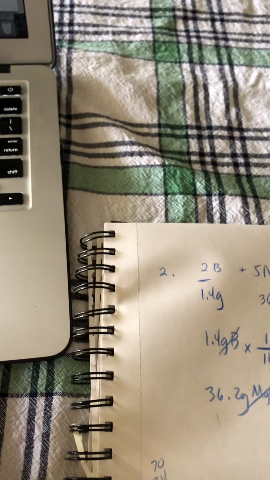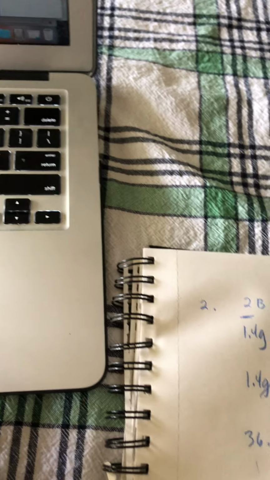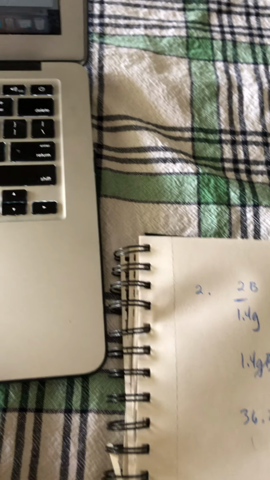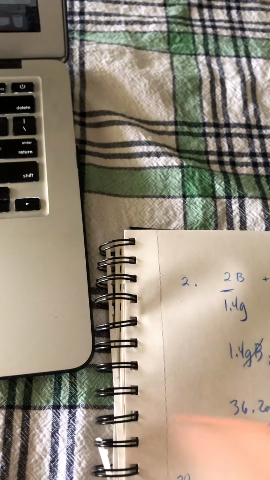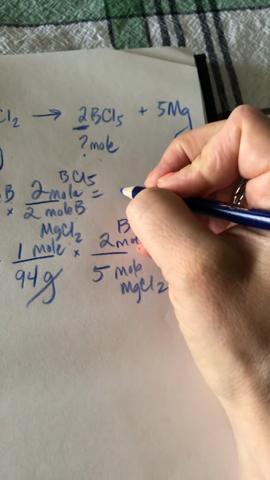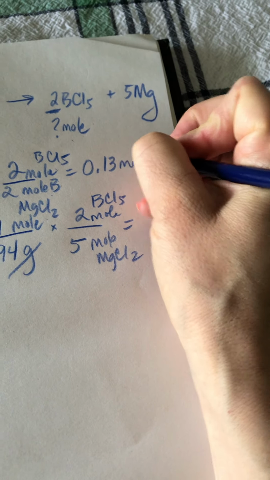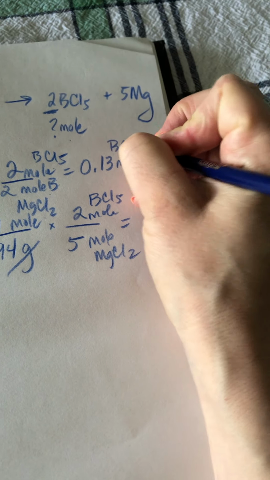So using your calculator, I'll put 1.4 divided by 11, and then times 2 divided by 2. That's going to give you 0.13 moles of BCl5.